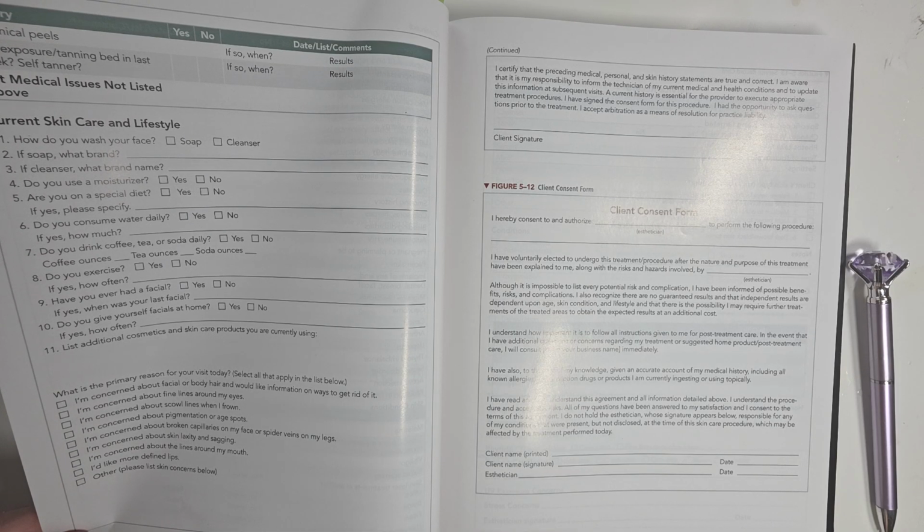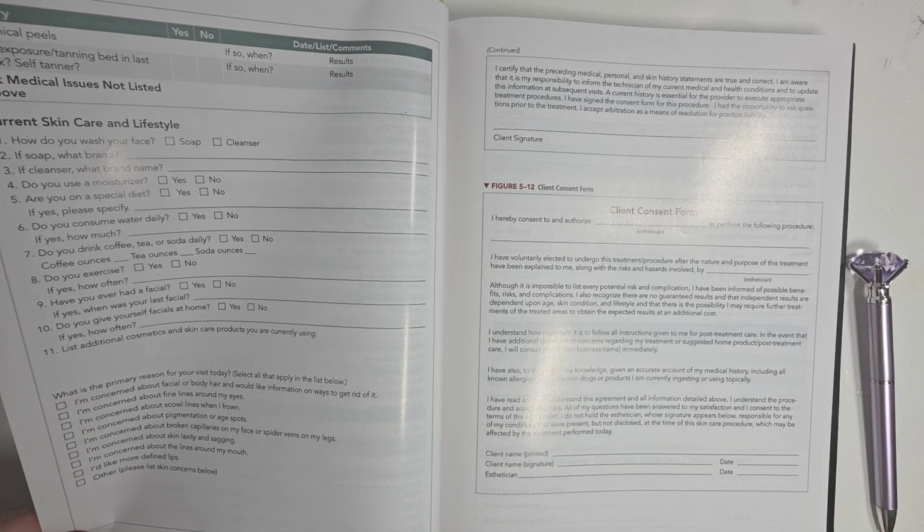Do you drink coffee, tea, or soda daily? Yes or no? Coffee ounces, tea ounces, soda ounces. Do you exercise? Yes or no? If yes, how often? Have you ever had a facial? Yes or no? If yes, when was your last facial? Do you give yourself facials at home? Yes or no? If yes, how often?